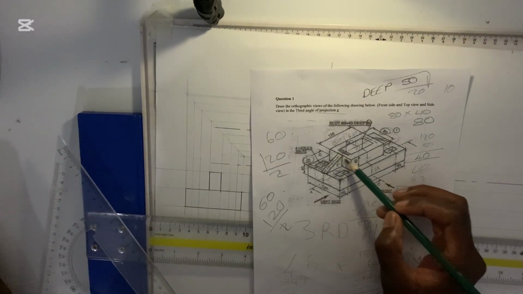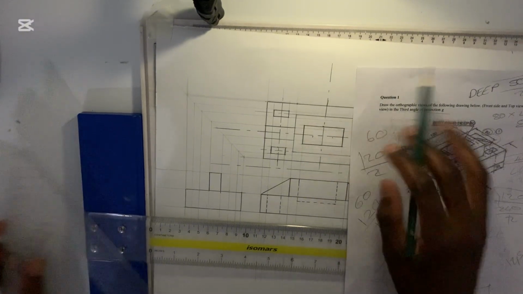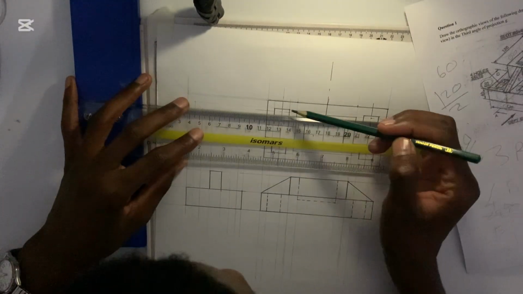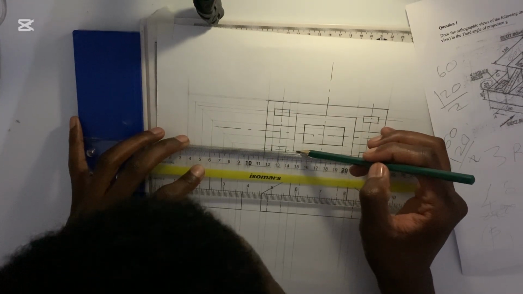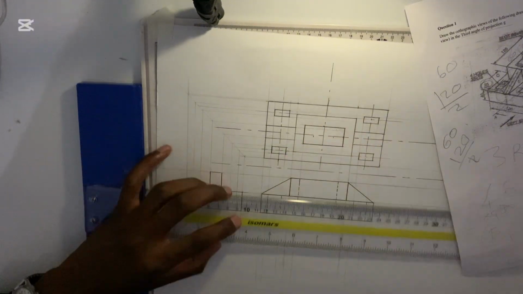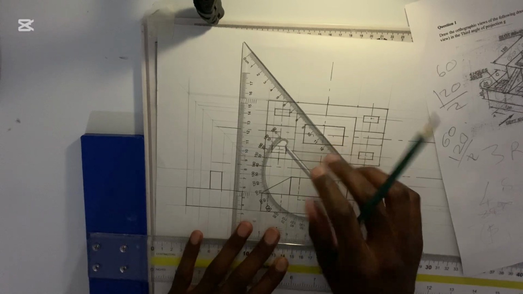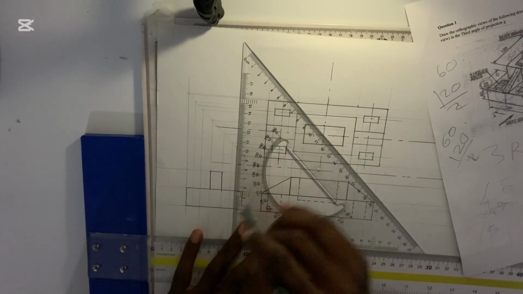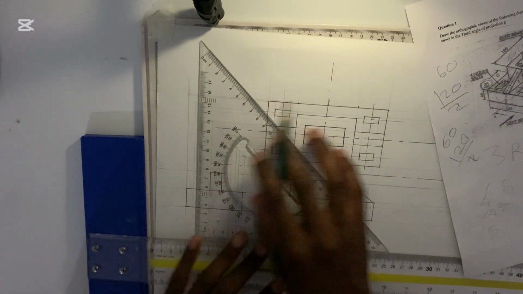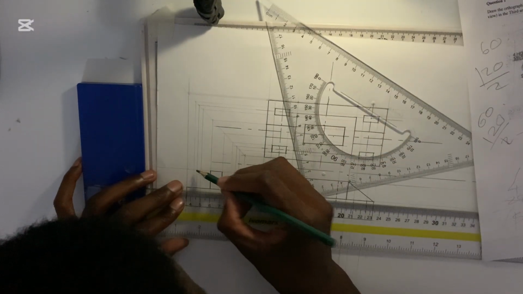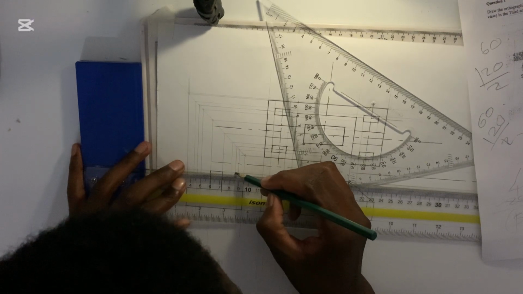Now we want to draw that top part, which is right there. I realized that I didn't project that to the 45-degree inclined line. So now let's project them. We have projected them there. Now let's project them going downwards so that we get where it is. Okay, so that's where we have that top part.